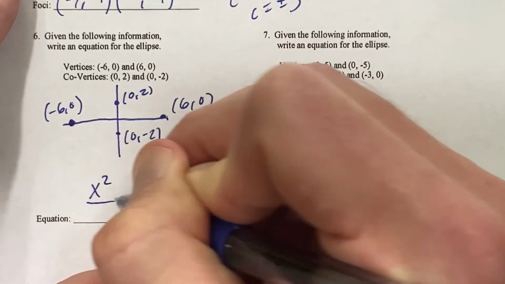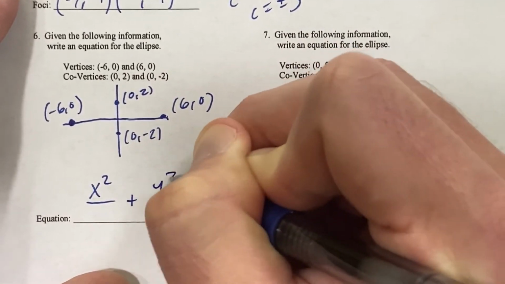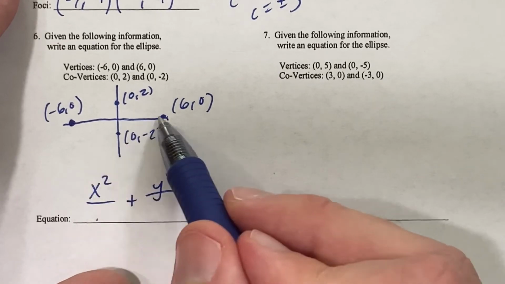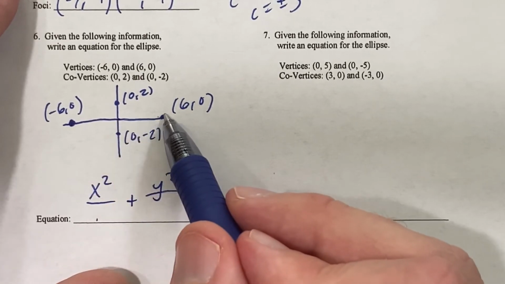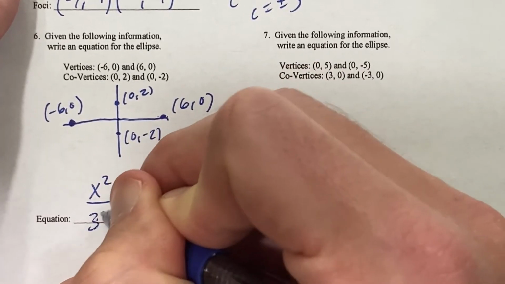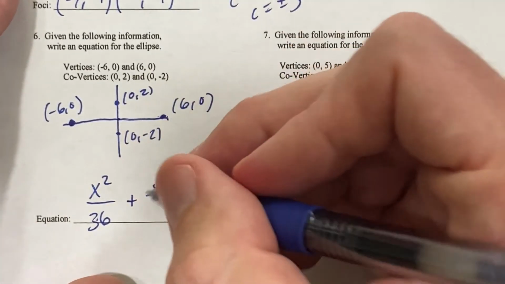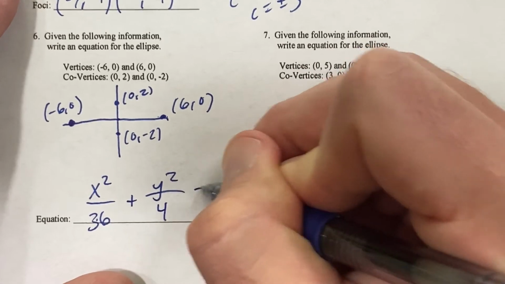So let's just start with this. X squared and y squared. You could write x minus 0 squared and y minus 0 squared, same thing. And how far did you go left and right? Well, you started at 0 and then you went 6. So that means you've got to write 36 under there. How far did you go up and down? Well, I went up 2 and down 2, so that would be 4 right there.